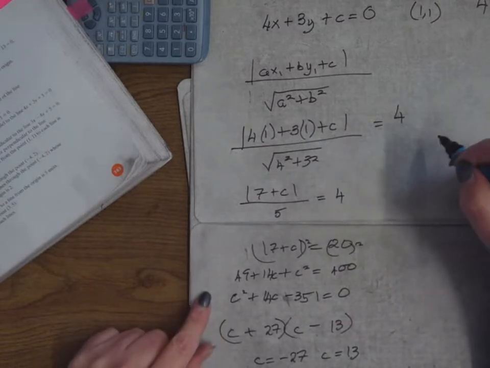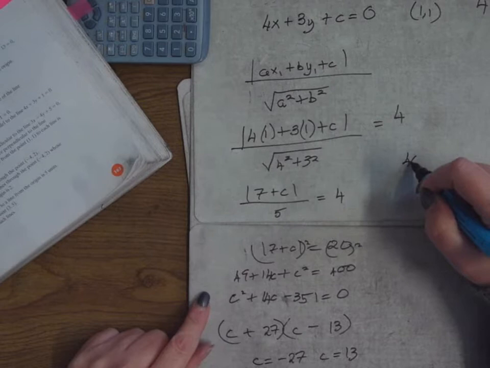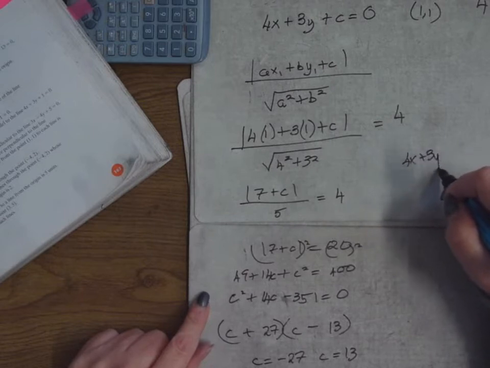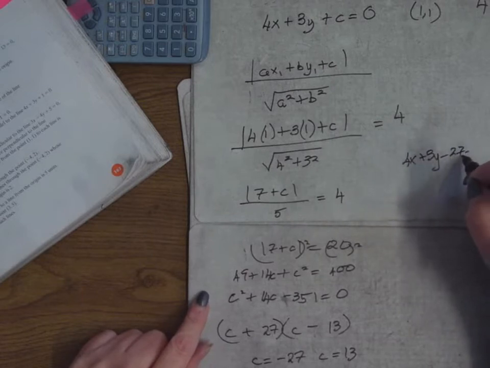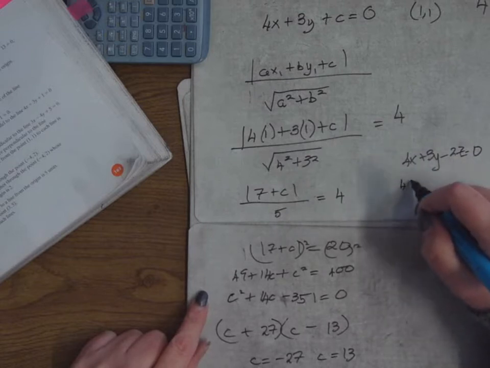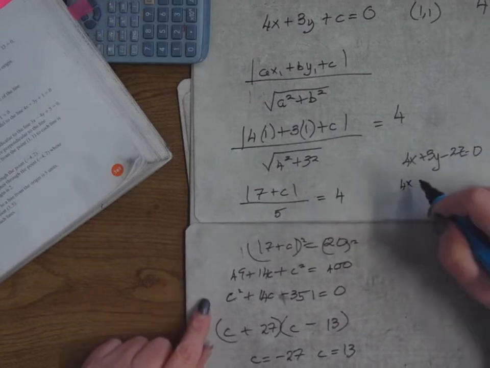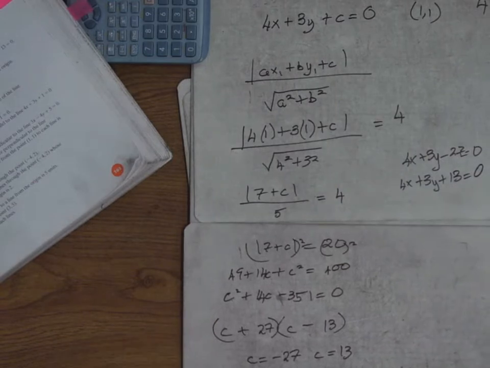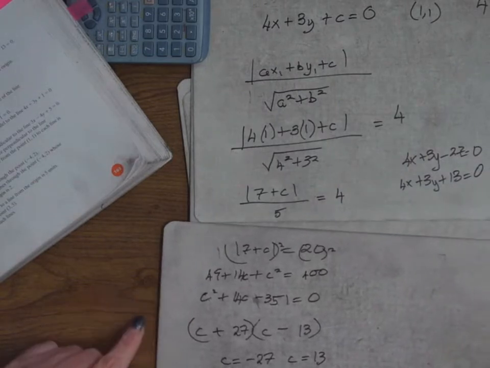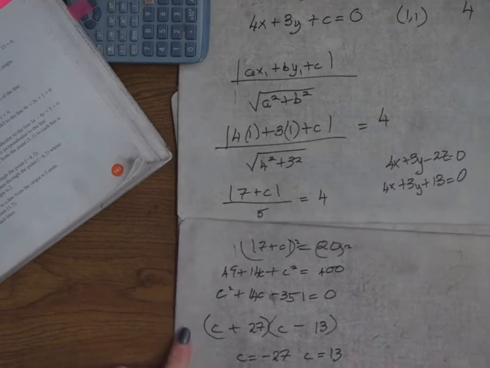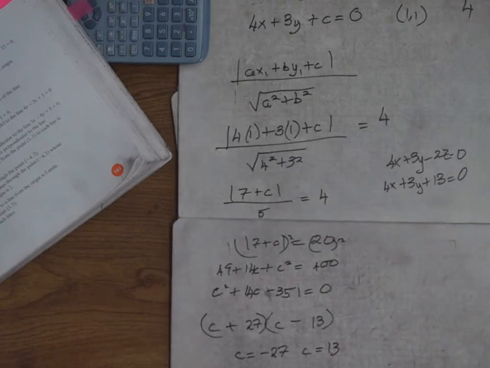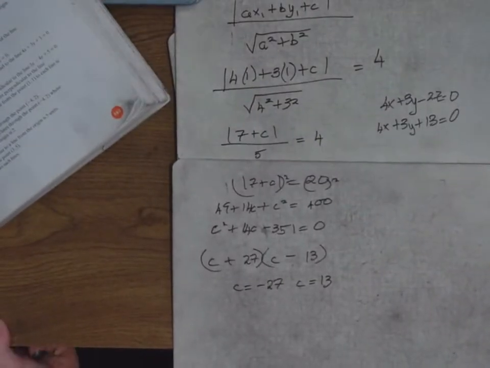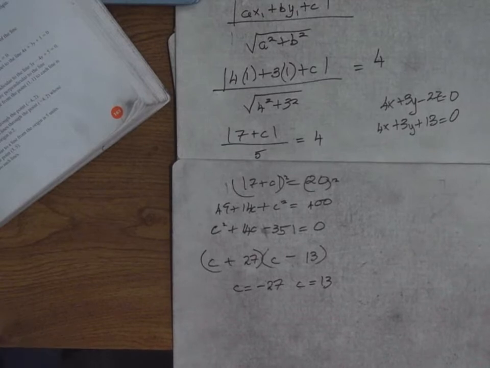So my two equations, I'll write them over here, are 4x plus 3y minus 27 equals 0, and the other one is 4x plus 3y plus 13 equals 0. Is that okay? And that was the question, was it? Find the equations of the two lines. Yeah, is that okay? Right, are we good?